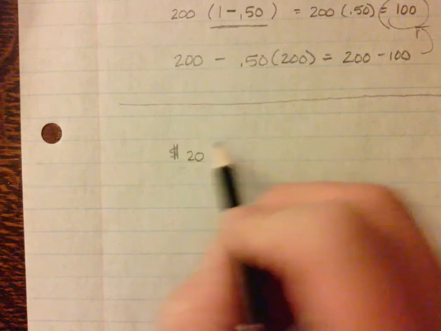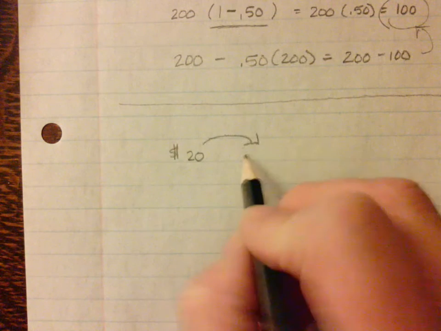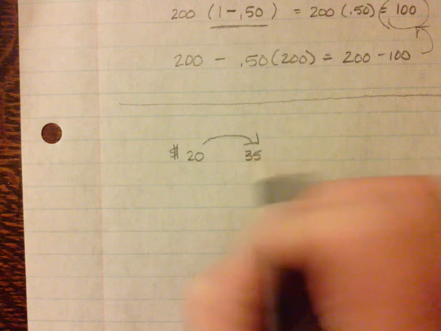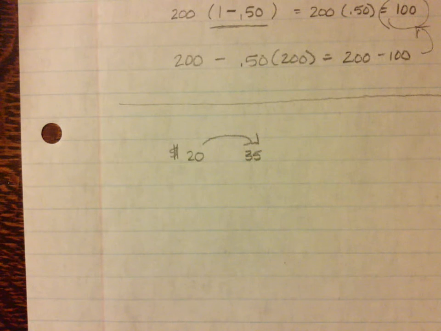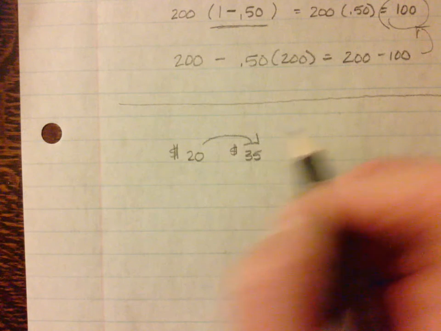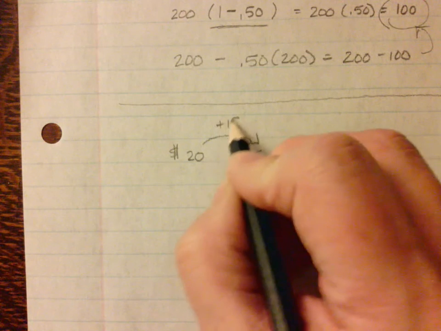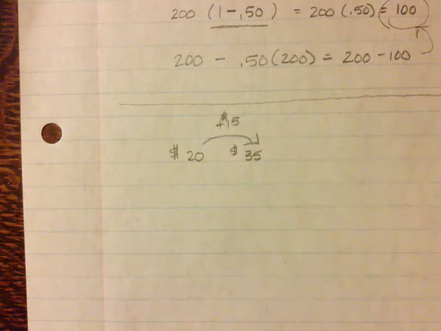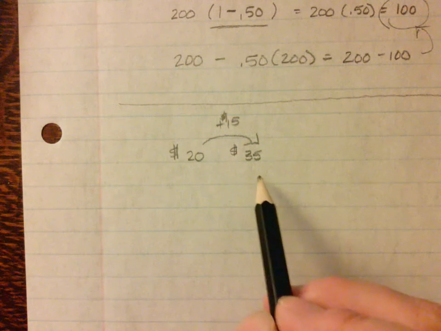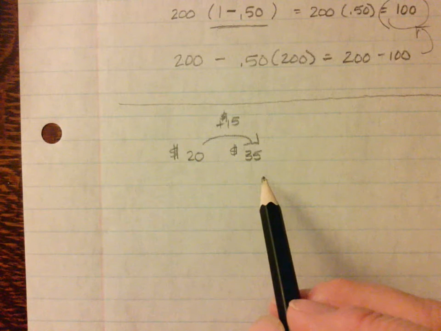Then I'm going to put it out on the floor and sell it for $35. So it's super easy to see that we are going to earn $15 by selling this shirt, right? But I would like to know by what percent did I mark up?